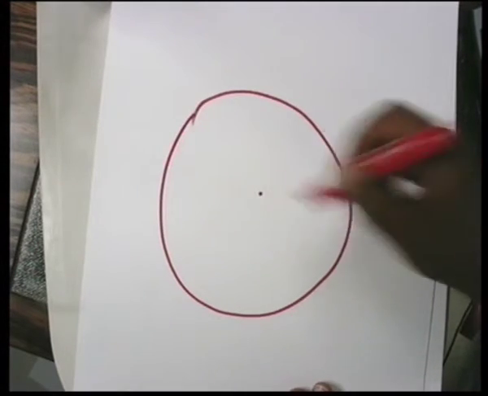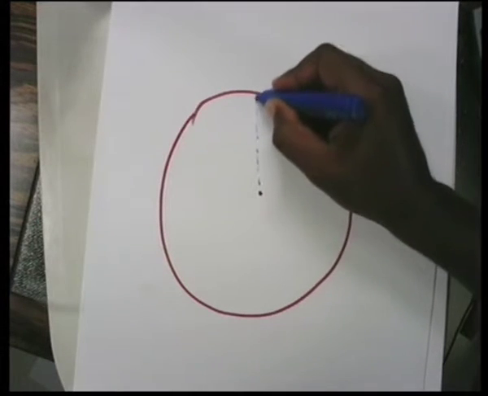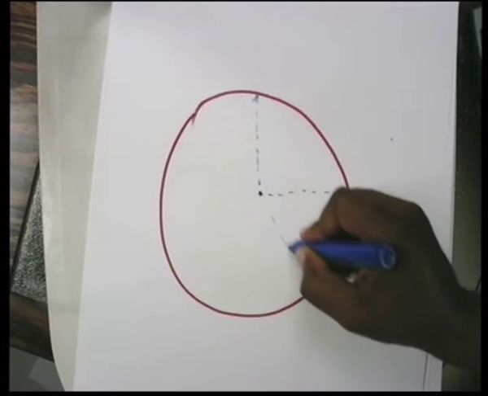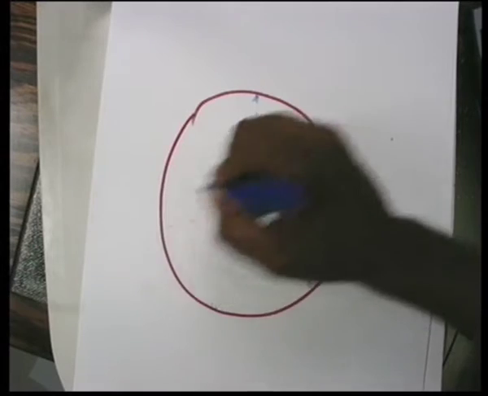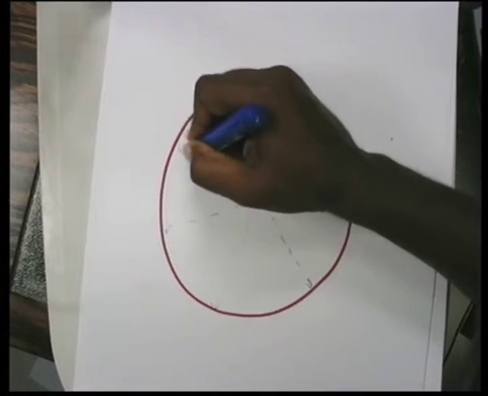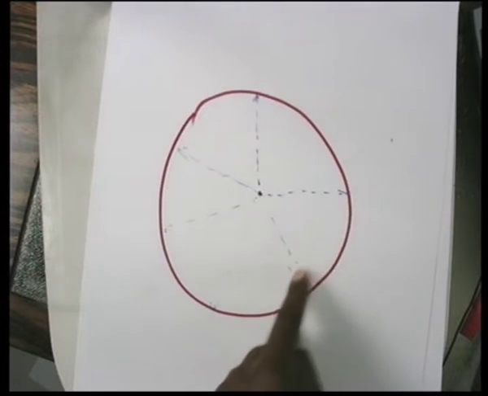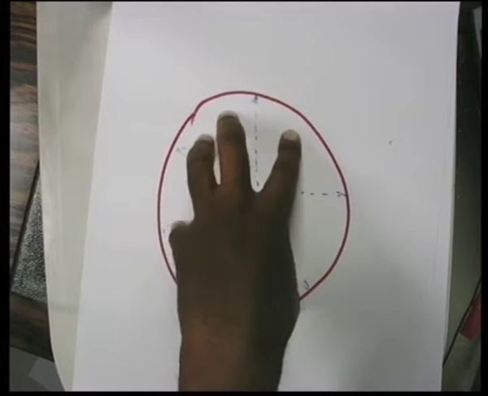So in other words, the distance from here all the way to there must be equal to that one, must be equal to that one. Everyone here, the distance must be equal. In other words, all these points here are lying at equal distance to the center. Now, that one is a circle.